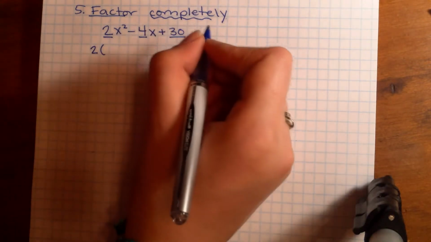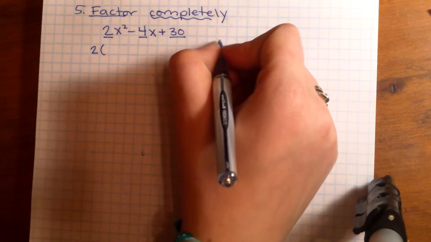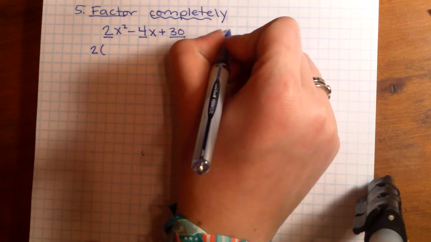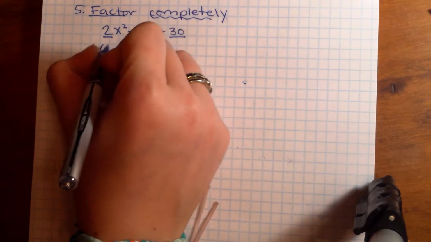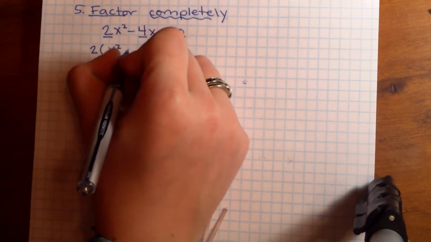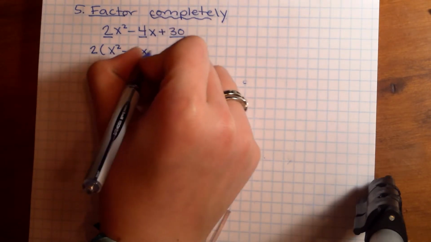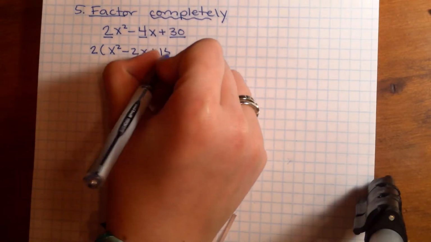And this is what I mean. If you're pulling it out to the front, I want it so that when you distribute it in, it makes sense. So in the end, you want this to be the same thing. So you pull out the 2, you have x squared. You pull out the 2 from this, you have negative 2x. And then you pull out the 2 from the 30 and you have 15.